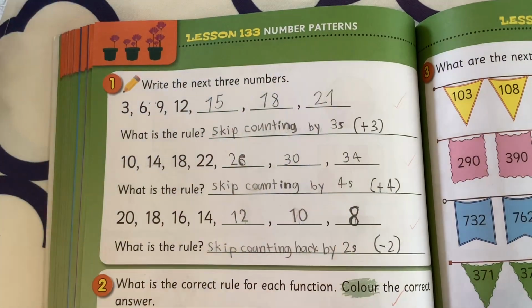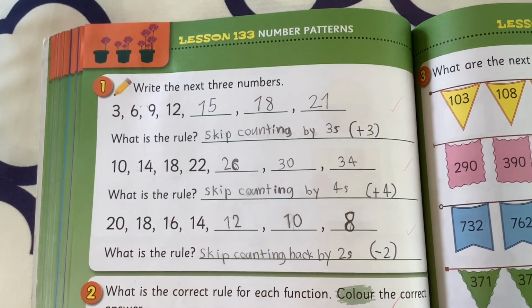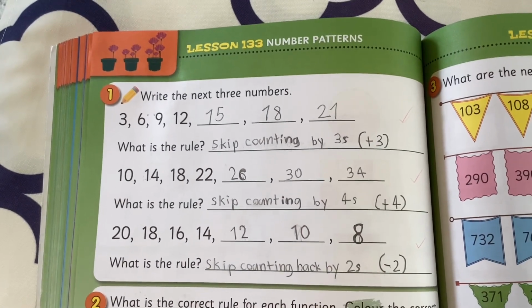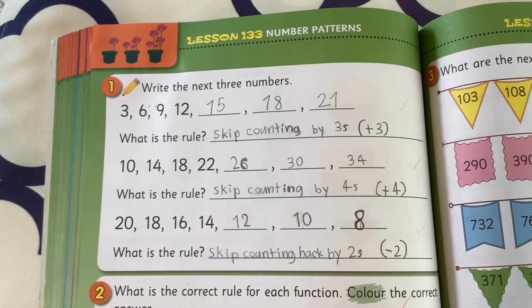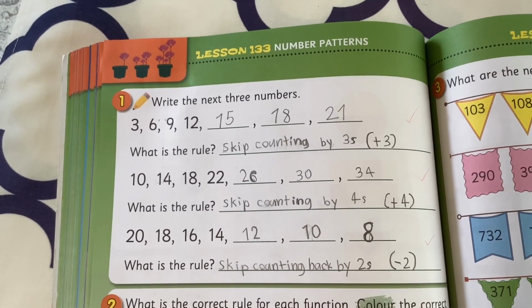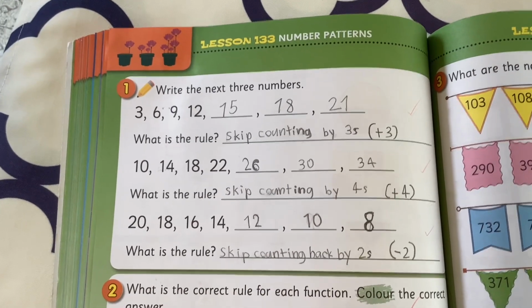Today I am doing numeracy. In numeracy, I am doing number patterns. Number patterns are patterns or sequences in a series of numbers.